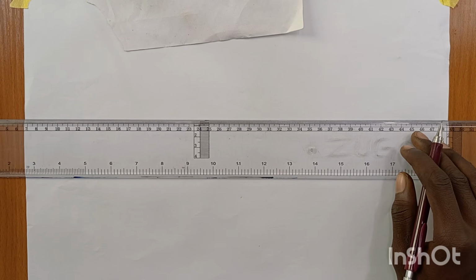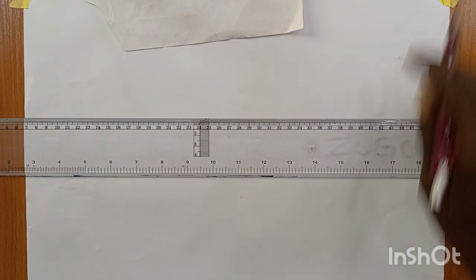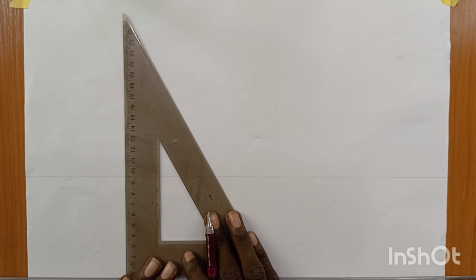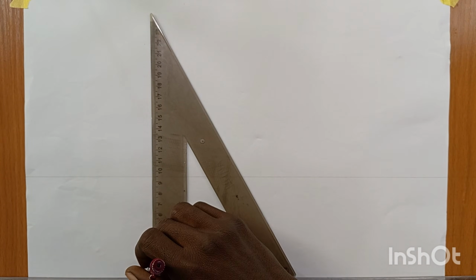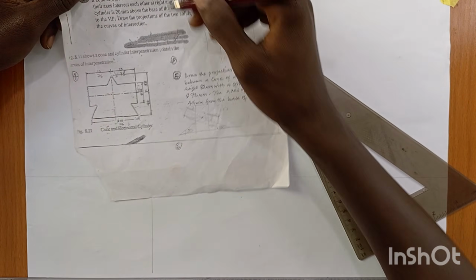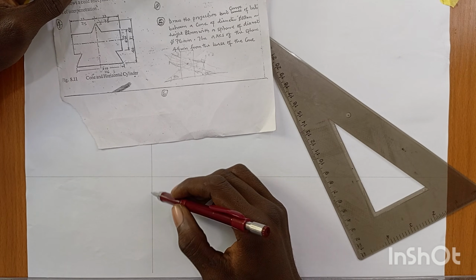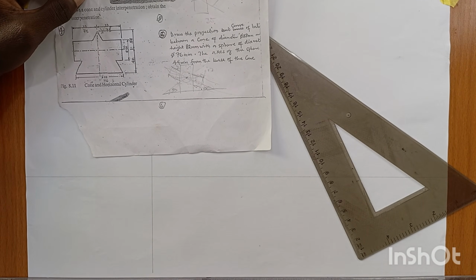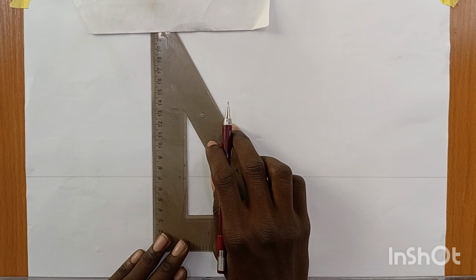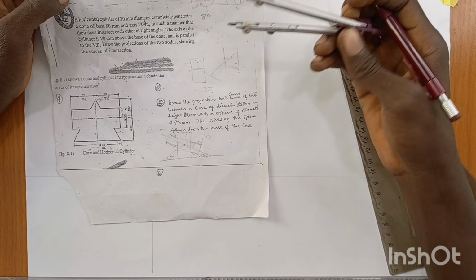Now let's have our X and Y plane. Here is our horizontal plane, and then our vertical plane going upward. This is the vertical plane. Okay. Now, we have a distance of, let's say, 20mm that separates the front view and the top view of the cylinder. Now, let's take 20mm downward here. This is the gap with which the front view and the top view are being separated.